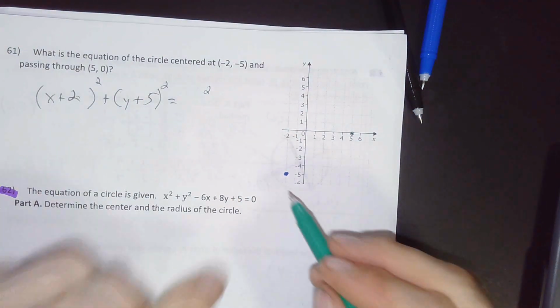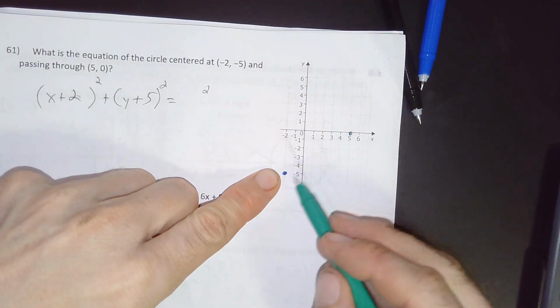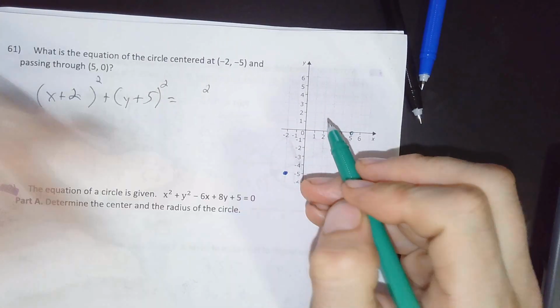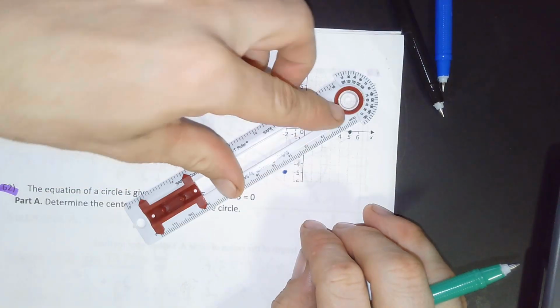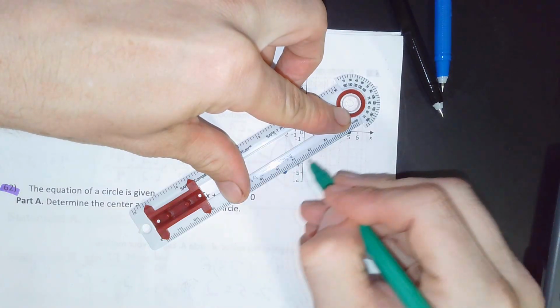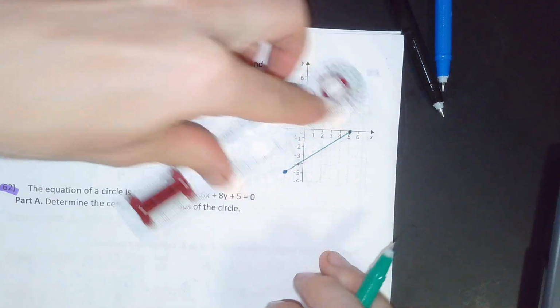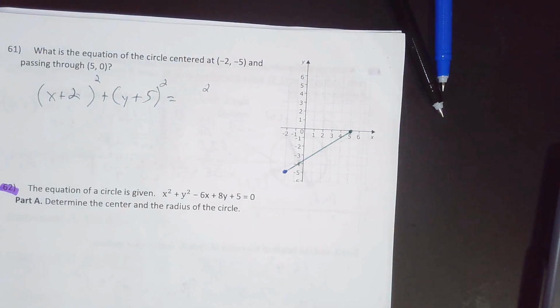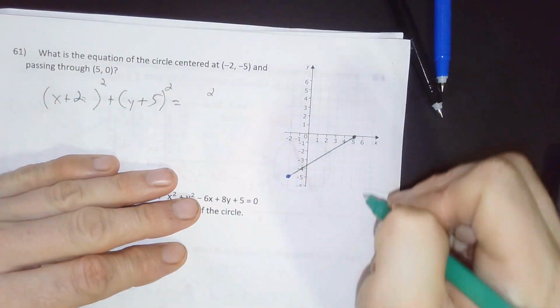So that means it passes through this point. So we just need to find that length, right? So we just need to find the length between that point and that point. And that is our radius. That's our radius length, because it's going to pass through that.